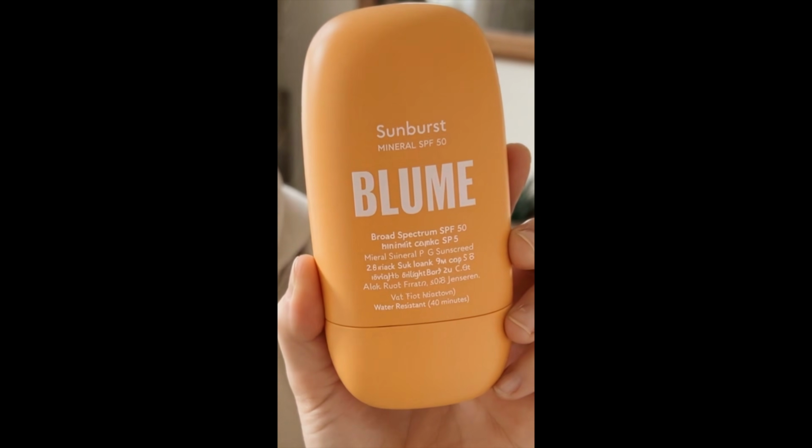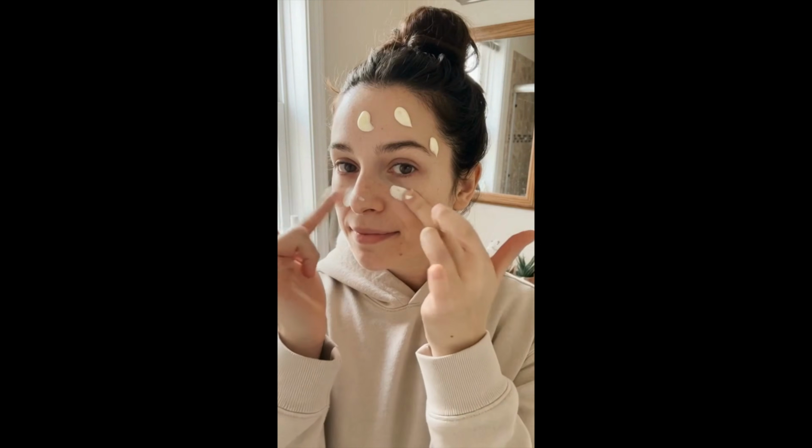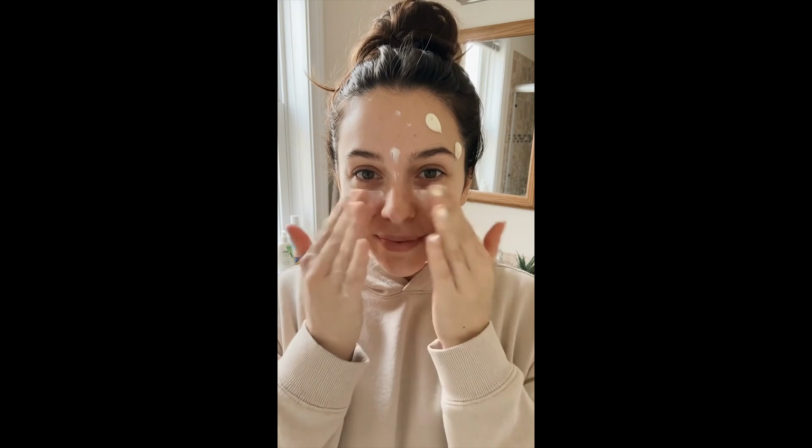I've been using Bloom Sunburst Mineral SPF 50. It's a mineral broad spectrum SPF 50 that goes on sheer, feels lightweight, and is water resistant for 40 minutes. I keep it in my bag every day.